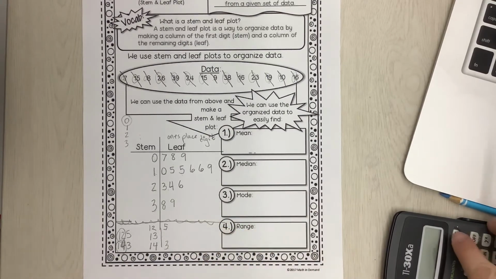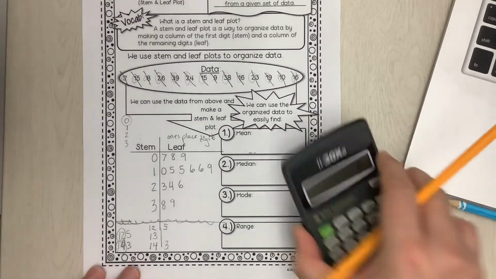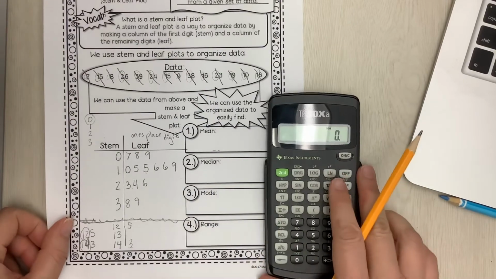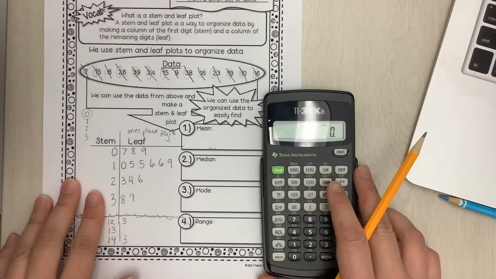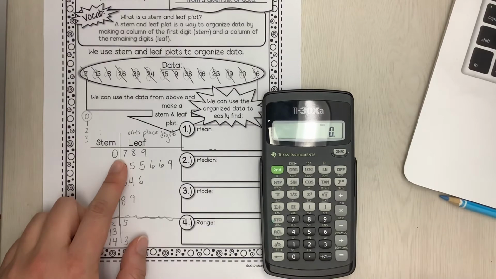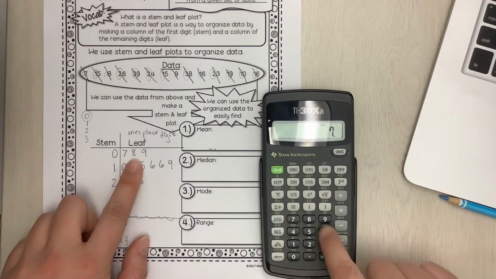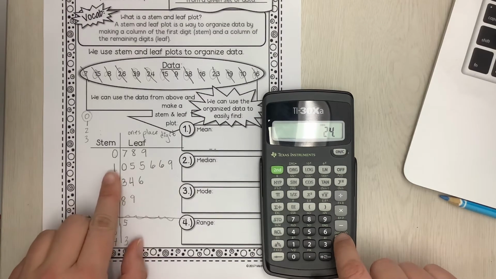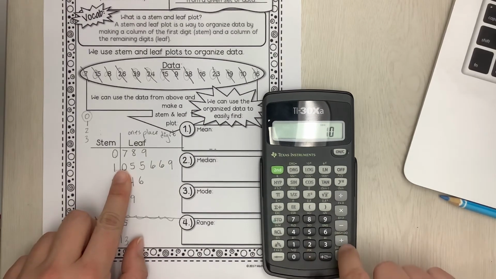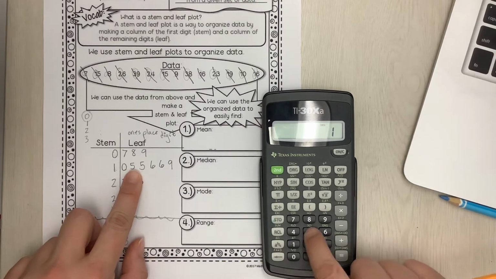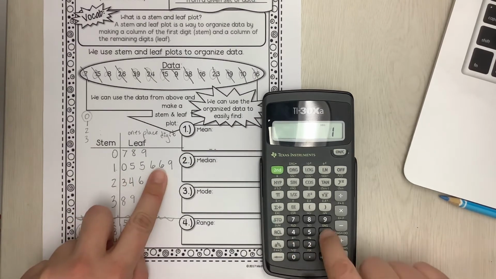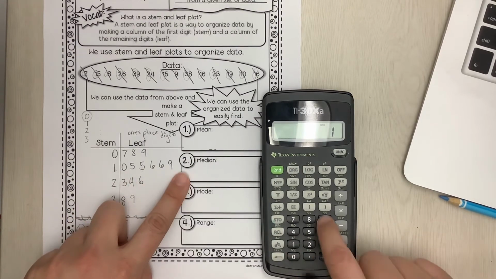Let's go ahead and practice mean, median, mode, and range. So mean, we are adding them all up and dividing by the number of items. So let's go ahead and use this to help us. So 7 plus 8 plus 9 plus 1 and 0 is 10 plus 15 plus another 15 plus a 16 plus another 16 plus a 19 that I almost forgot to add.